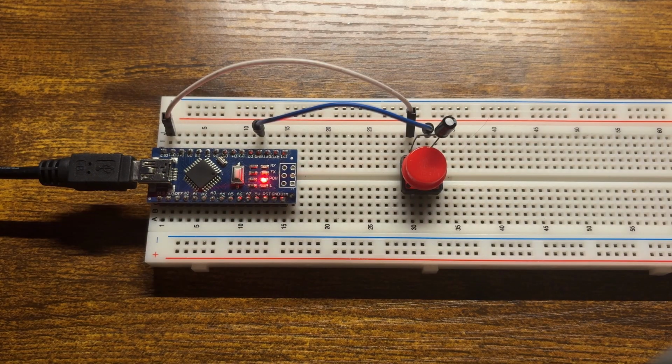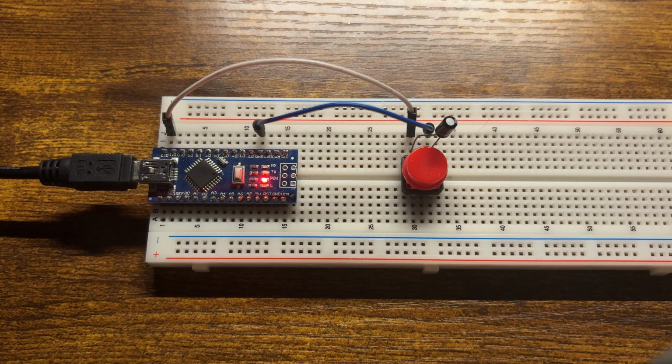Okay, so I think that will be it for today. In today's video, to recap, we used digital input, then we used PINB, and we also discussed how to essentially create our own macros for registers. So yeah, that will be it for today.